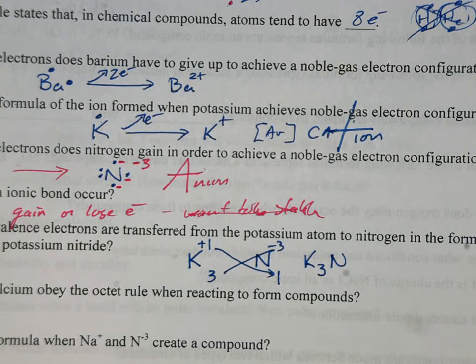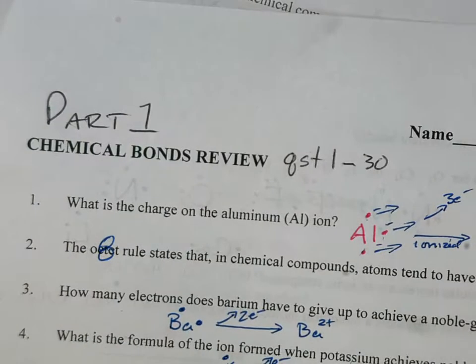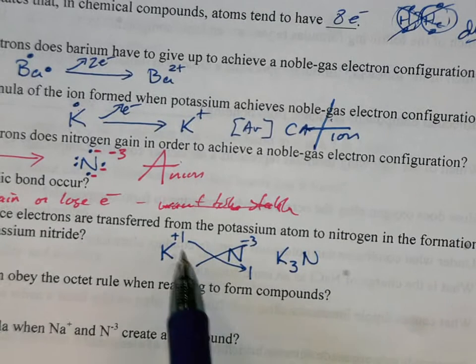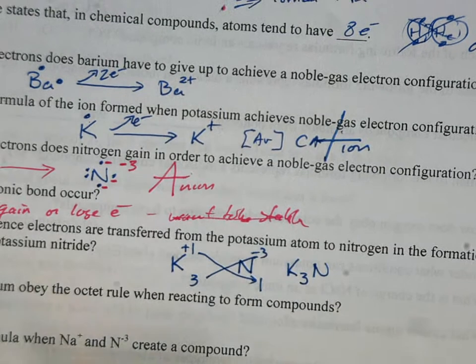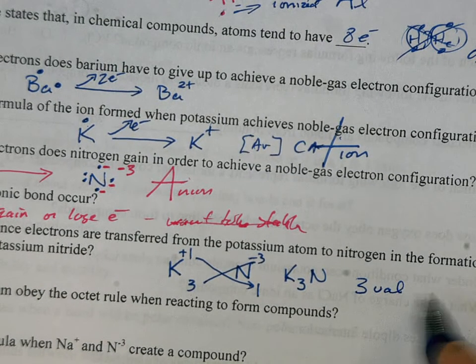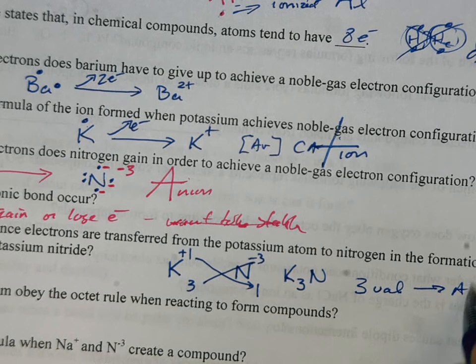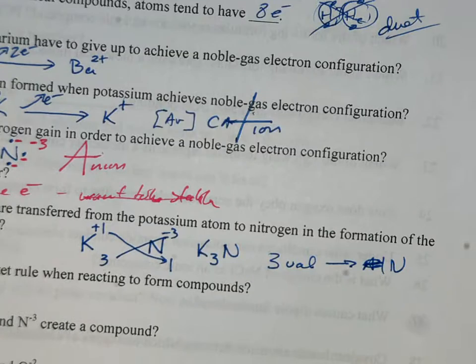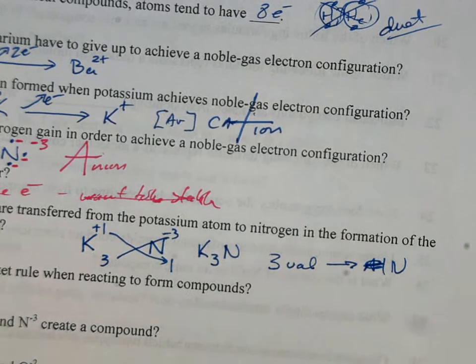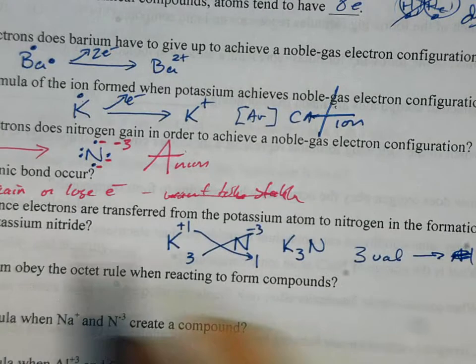So what's happened, remember, is every potassium is giving up 1 electron. Since there are 3 potassiums, all 3 are giving up their electrons, so we've had 3 valence electrons given to the nitrogen. Sorry about that. So 3 valence electrons were given to the nitrogen from the potassium. Did I make sure I answered that? There we go.